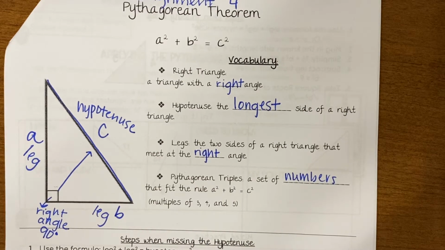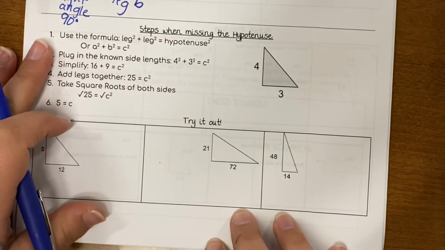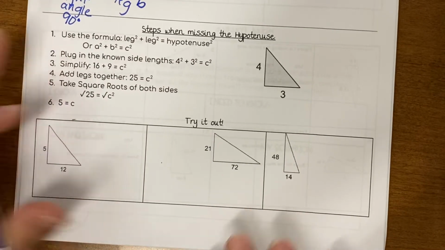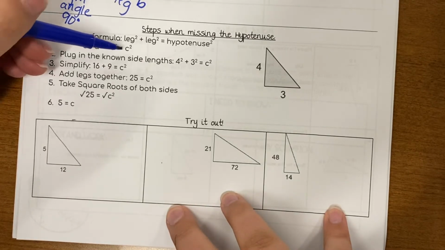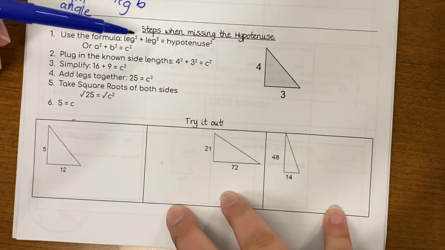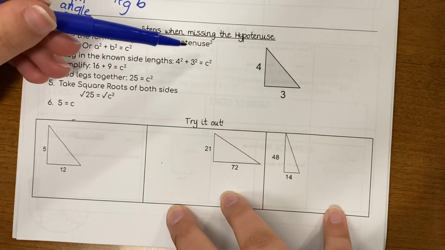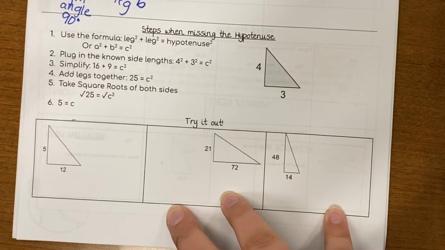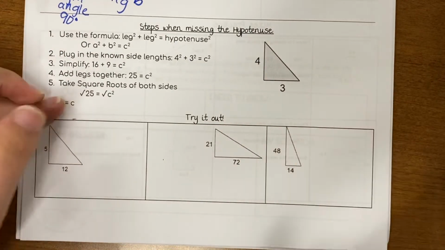So now that we've gone over some vocabulary, let's look at some of the steps to solving missing triangle lengths. So we're always going to use this formula, a squared plus b squared equals c squared, which is really just the leg length squared plus the other leg length squared equals the hypotenuse length squared. So let's do this one together. It gives us the steps here, but I'm also going to write them over here on the side.